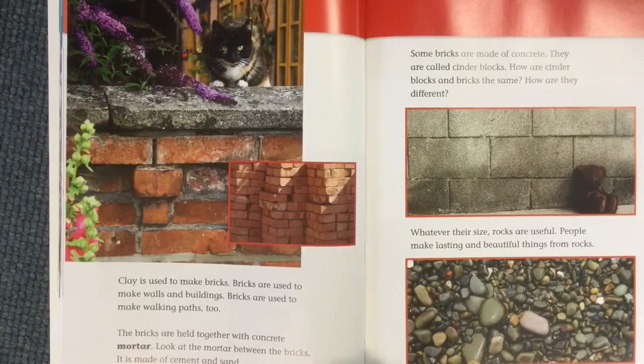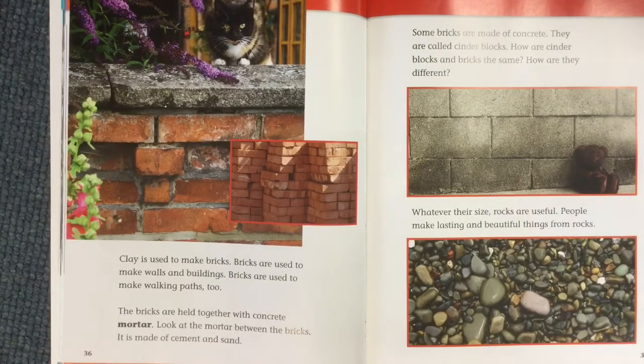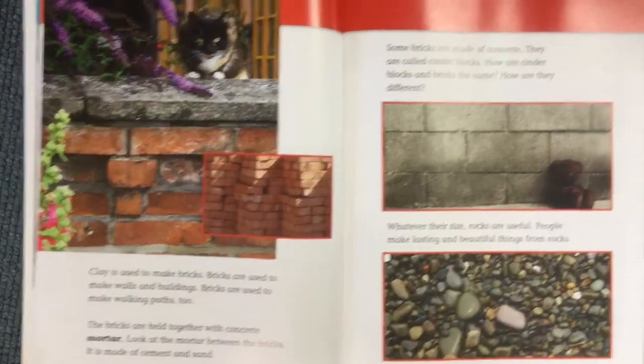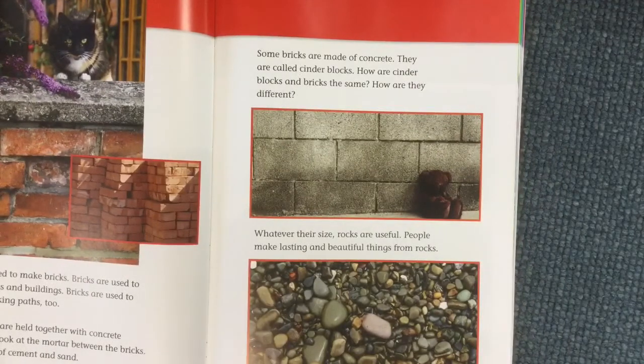Clay is used to make bricks. Bricks are used to make walls and buildings. Bricks are used to make walking paths too. The bricks are held together with concrete mortar. Look at the mortar between the bricks. It is made of cement and sand. Some bricks are made of concrete. They are called cinder blocks.